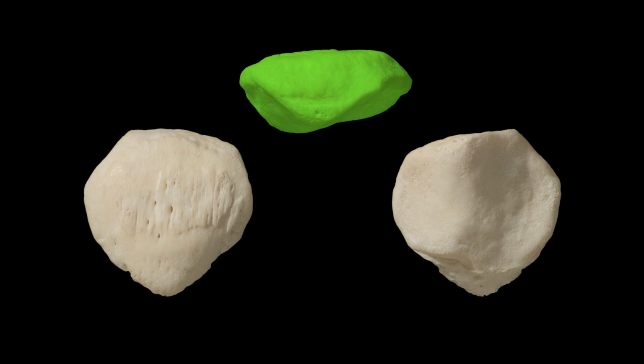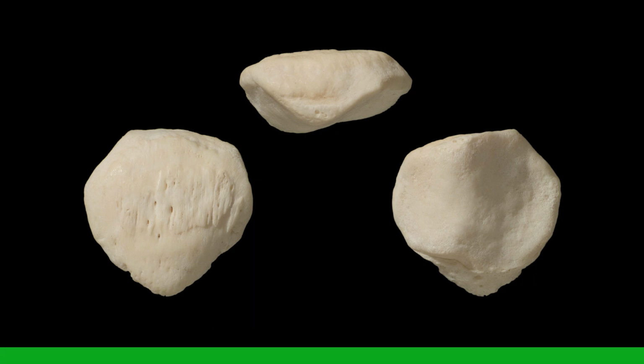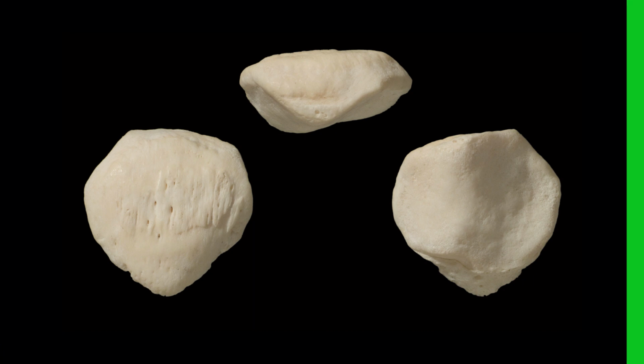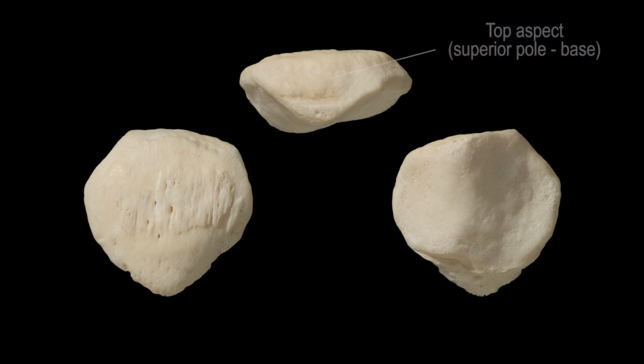Now let's turn our attention to this proximal view. For context, anterior is up top, posterior is down to the bottom, lateral is off to our right, and medial is to our left side. We are looking down on the superior pole, or we could say base.